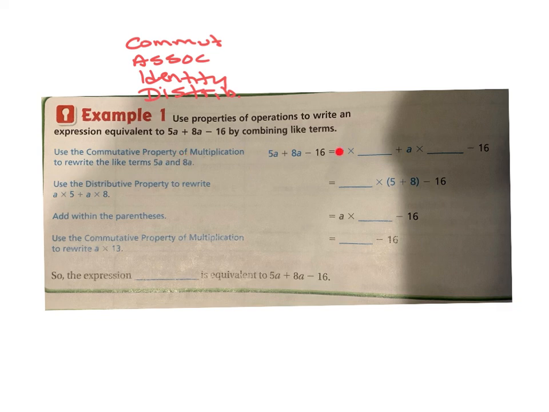This one is a times 5, so we flipped those around, 5 times a, a times 5, either way, right? And this one is 8 times a, or also known as a times 8, okay? Then they want us to use the distributive property to rewrite a times 5 plus a times 8.